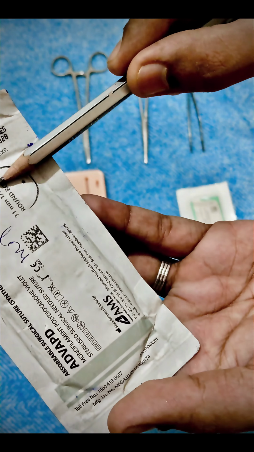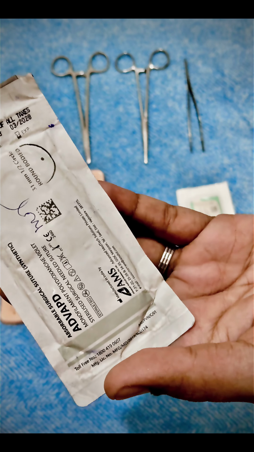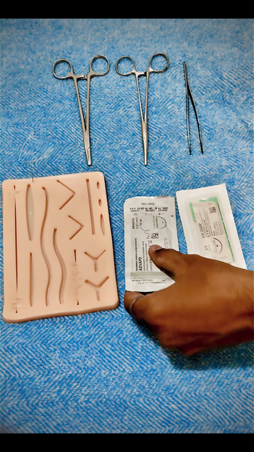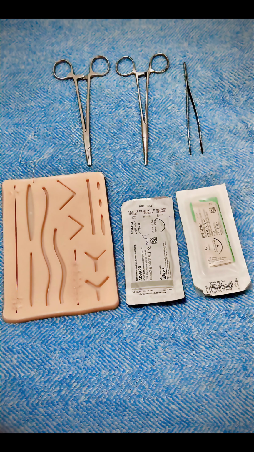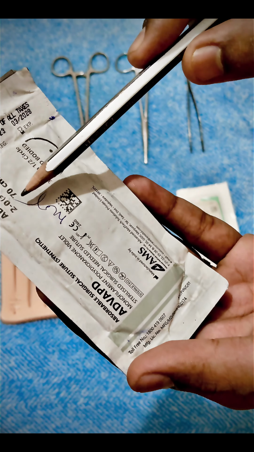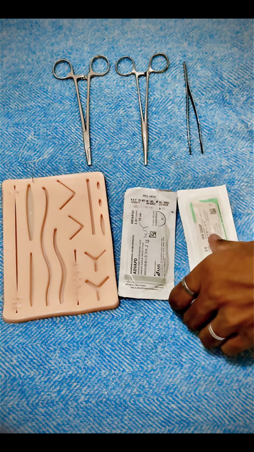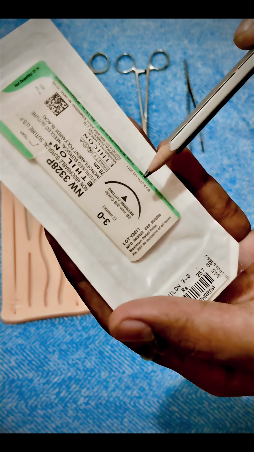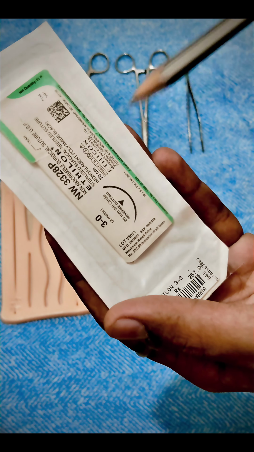Here we have 1/2 of the circle needle, which is used in deeper tissues, soft tissues and abdominal closure. We also have 5/8 of circle needle, which is used in deep confined spaces and pelvic surgeries. Also the length of the suture material is given here. For example, here is 70 centimeters. Here it is also 70 centimeters.